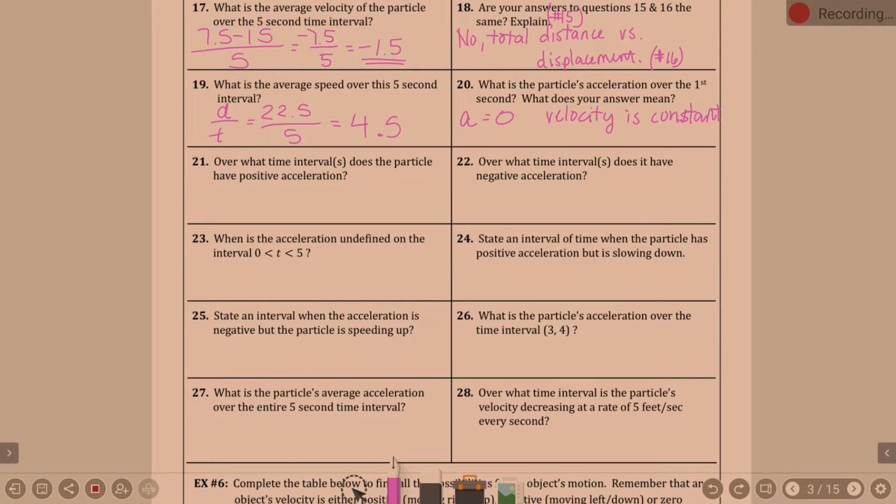Okay, I feel like we've already talked about some of this. A couple easy questions coming up. Over what time interval does the particle have positive acceleration? We already talked about this. 3 to 5. And why 3 to 5? That's when acceleration is positive. Good job. That's because when your V prime, the slope of velocity, is greater than 0, acceleration is greater than 0, or velocity is increasing.